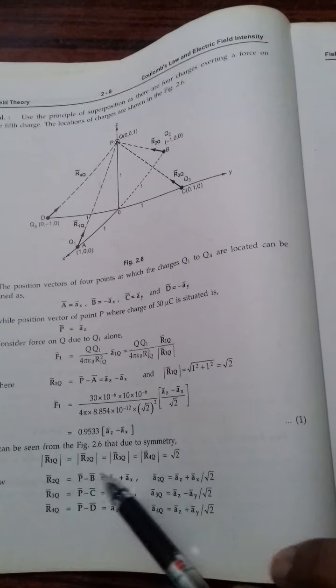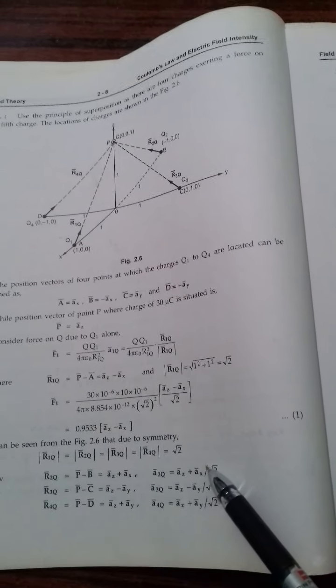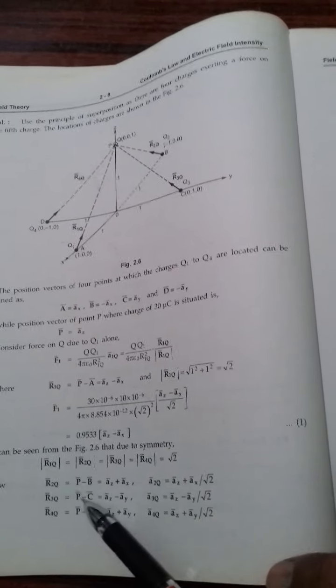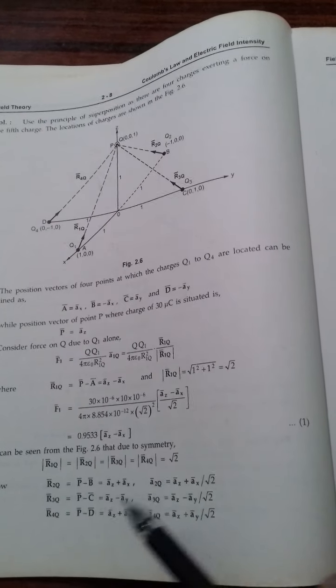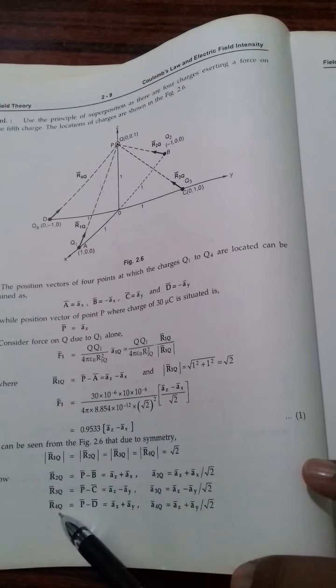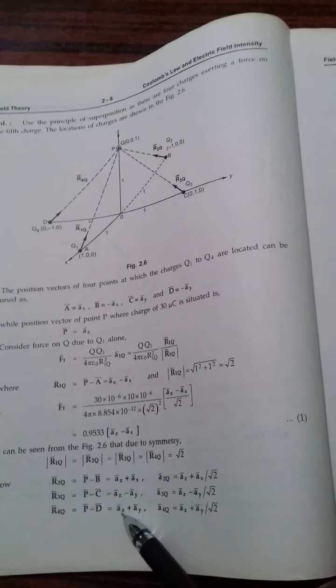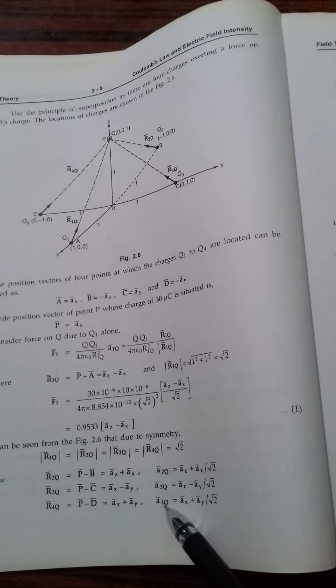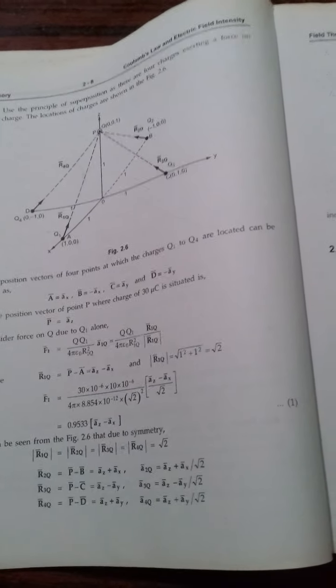R2Q is equal to az plus ax. R3Q is equal to az minus ay, that is P minus C. R4Q is equal to P minus D, which is equal to az plus ay. A4Q is equal to (az plus ay) upon root 2.